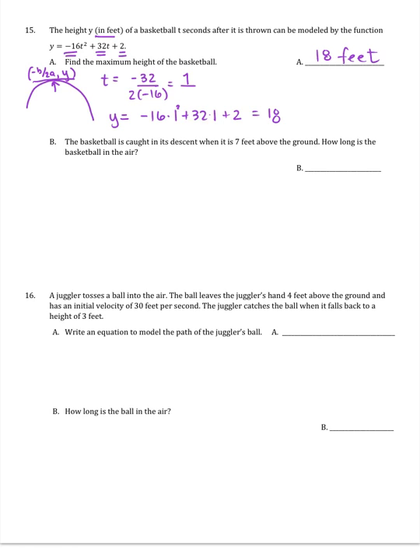So not time, but feet is what you want for the maximum height. Now it says the basketball is caught in its descent when it is 7 feet. So if this was at 2 feet, it was caught up here at 7 feet above the ground. How long is the basketball in the air? So how long, we're trying to solve for time. So we're setting our equation equal to 7.